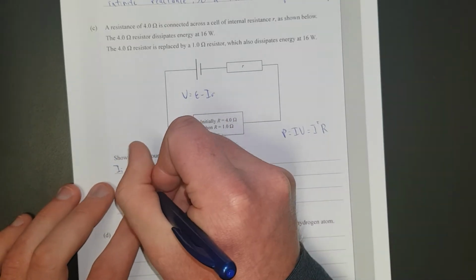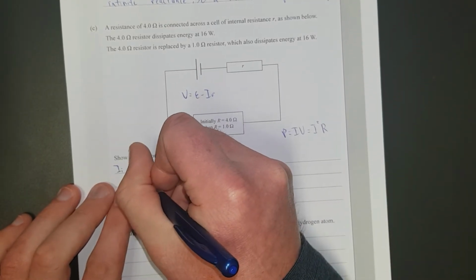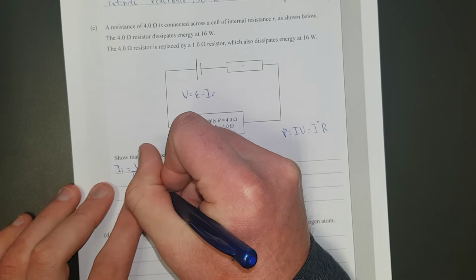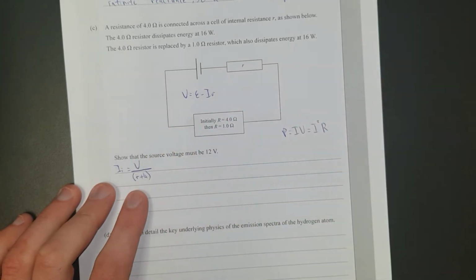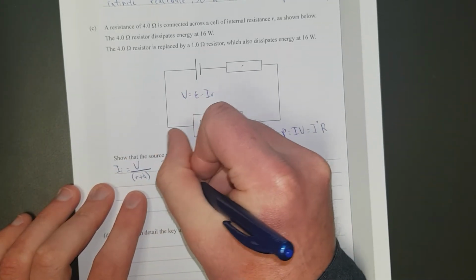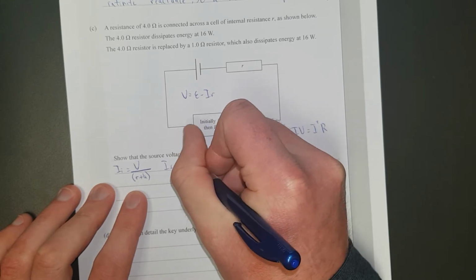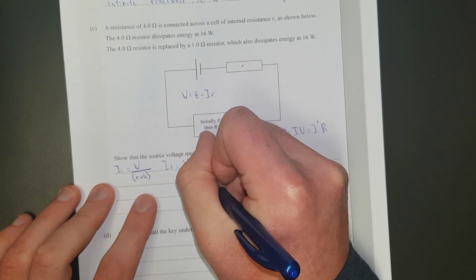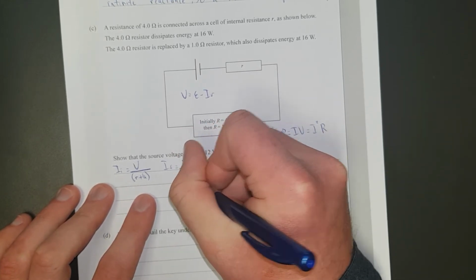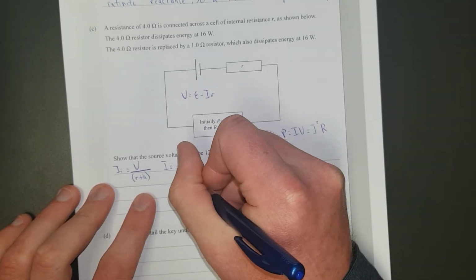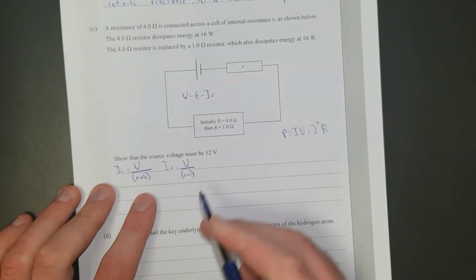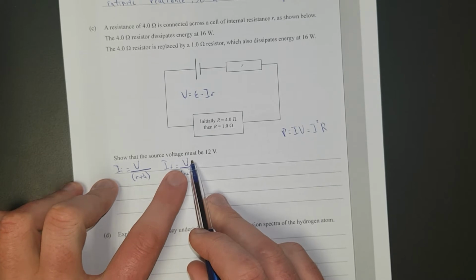The EMF is the maximum voltage you get with no current flowing. Divided by resistance, so in this case it's the internal resistance plus 4 ohms. And we know the final current is equal to the same voltage divided by r plus 1.